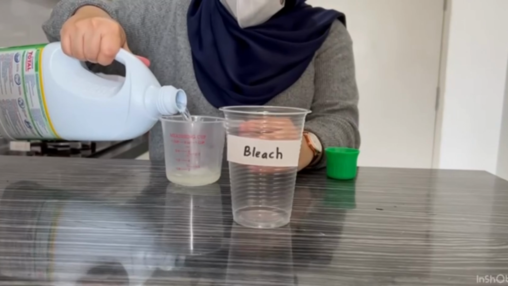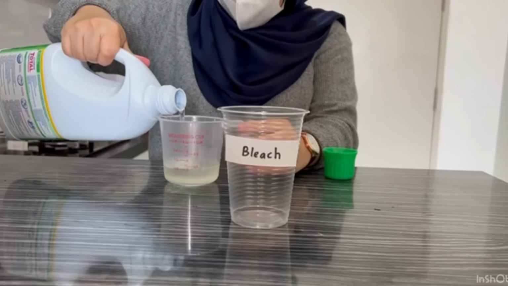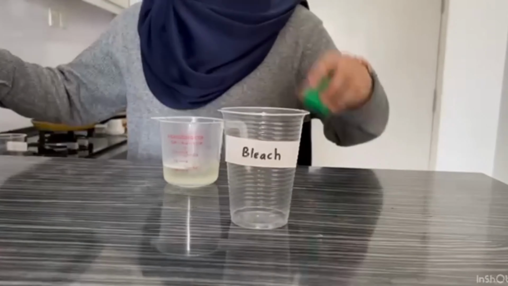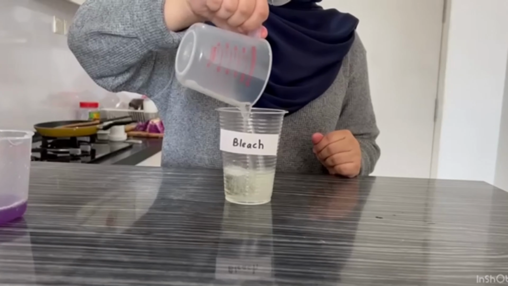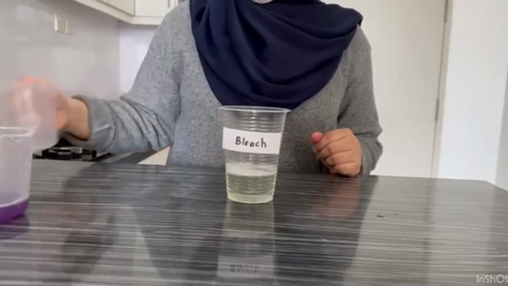Then, bleach will be the next test substance. Measure 100 ml of bleach using the measuring cup and pour it into a plastic cup. Just like before, pour in 50 ml of red cabbage juice and observe the color changes to a greenish yellow, which indicates that bleach is alkaline.